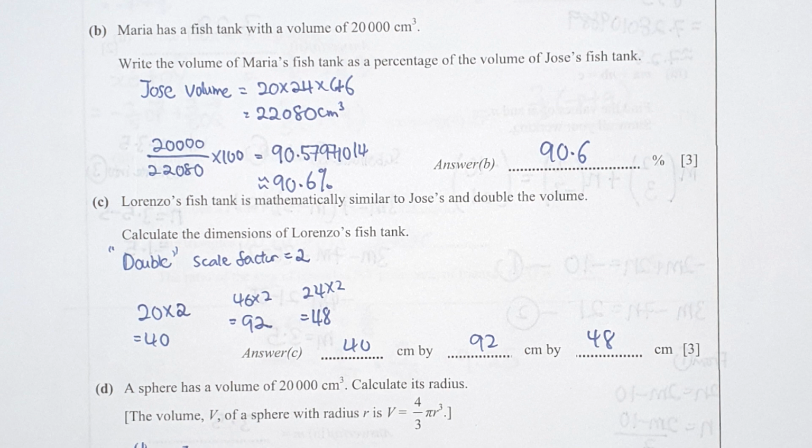In section C, the keyword here is double the volume. The double hints to us that it involves a scale factor of 2. So 20 times 2, you get 40. 46 times 2, you get 92. And the last part, 24 times 2, will give you 48.